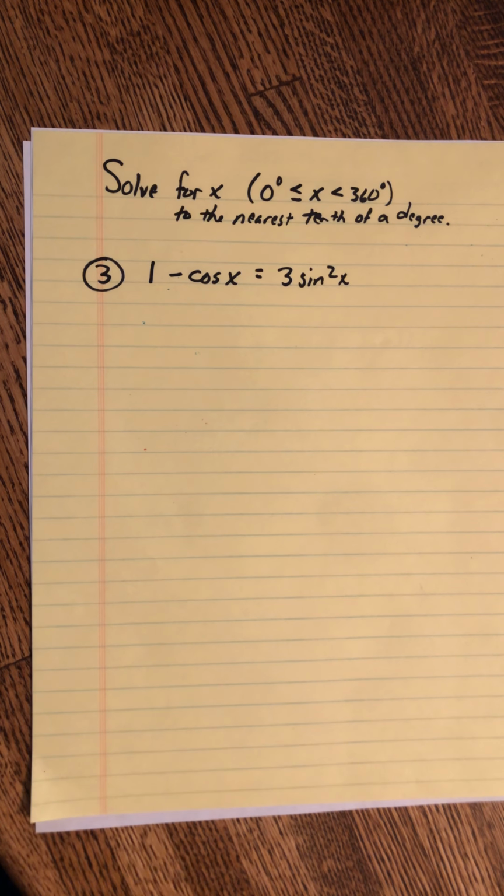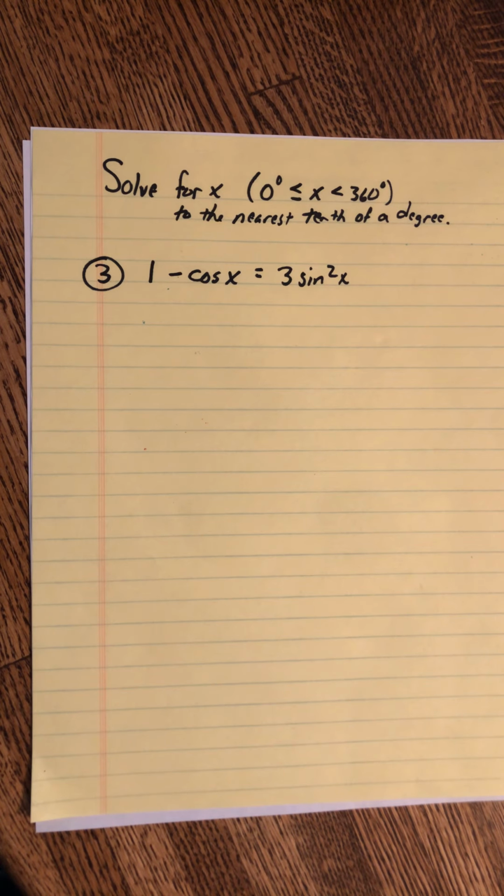Here come examples 3 and 4 for solving trig equations. Now the difference here with these two problems is that you will need a calculator for these, as the answers will not all be automatics. For the first two examples, every answer was an automatic, but not for these.